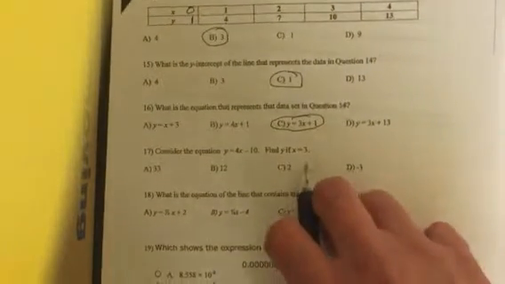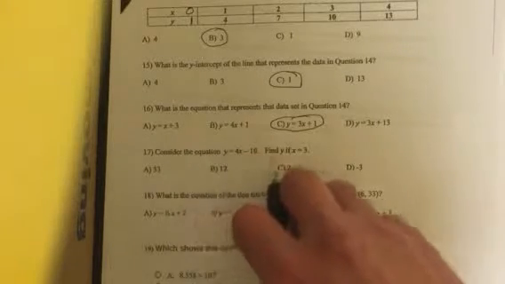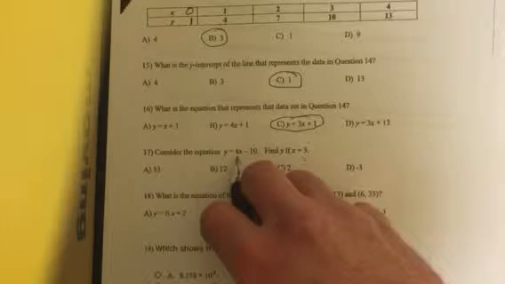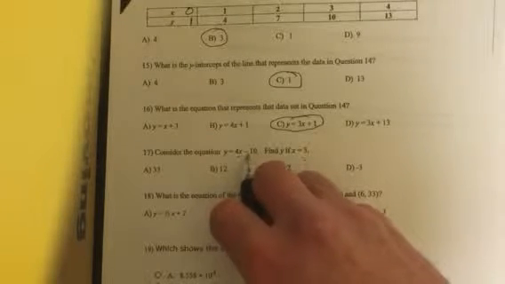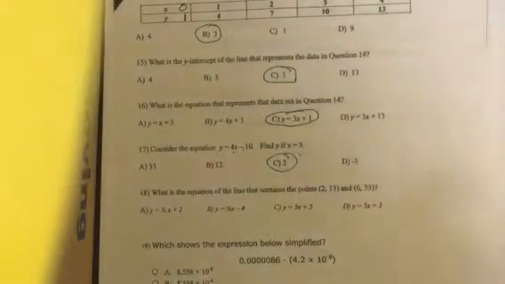Now this is just basically plug in what we know to find out what we don't. So we're trying to find y. We know x is 3. So let's just do some math. 4 times 3 is 12. 12 minus 10 is 2, and that's C. If I'm going too fast, remember you could always rewind.